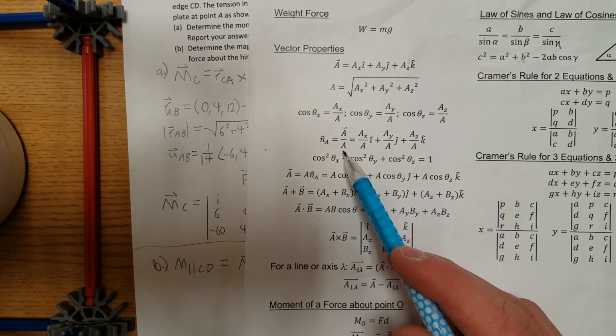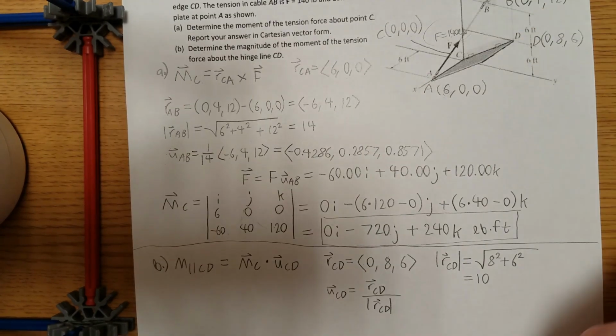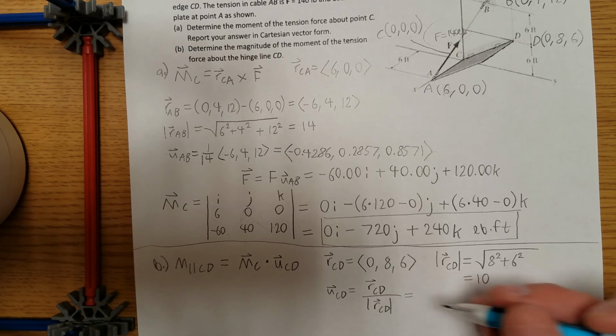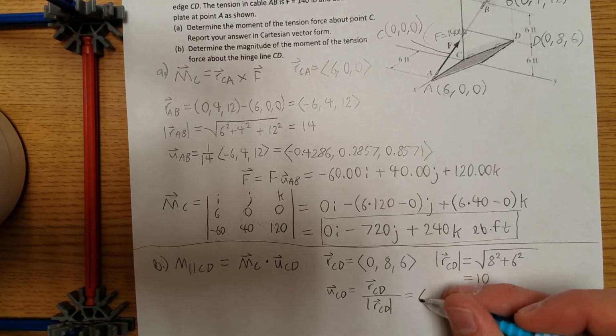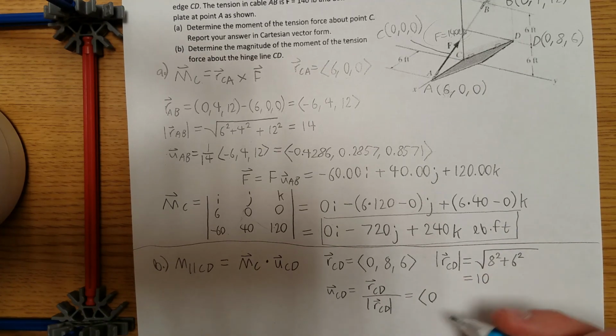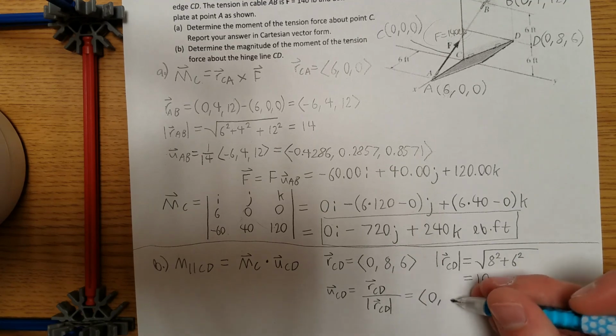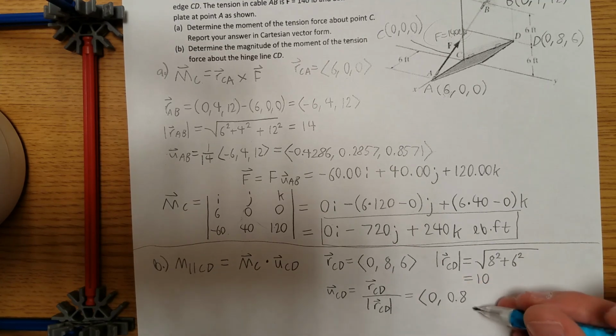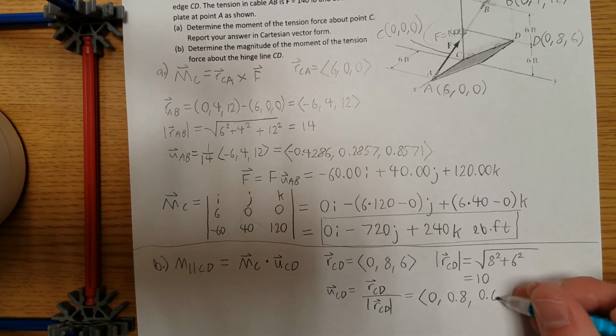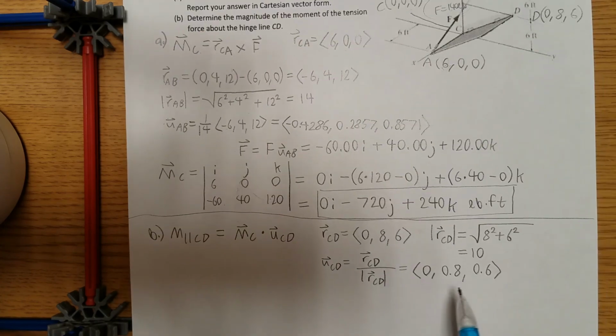That's in your equation sheet in case you can't think about it. But when we do it here, we're going to have 0 divided by 10 is 0. 8 divided by 10 is 0.8. And 6 divided by 10 is 0.6. So that's what we've got for our unit vector CD.